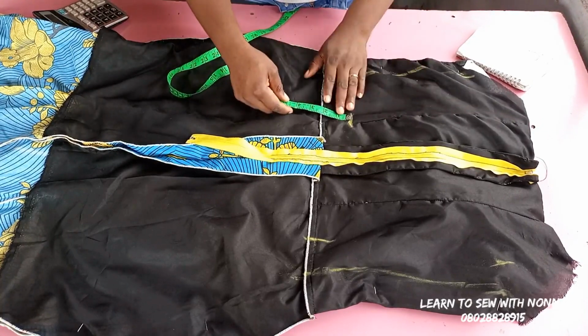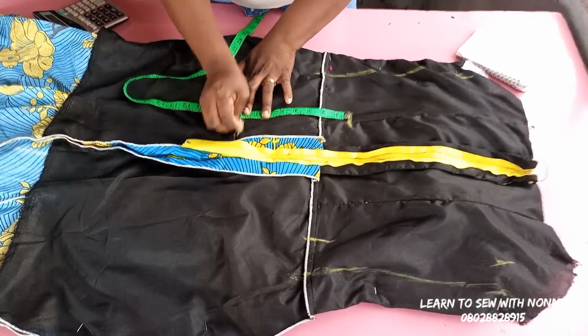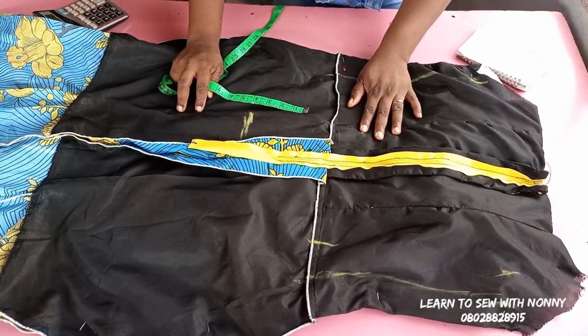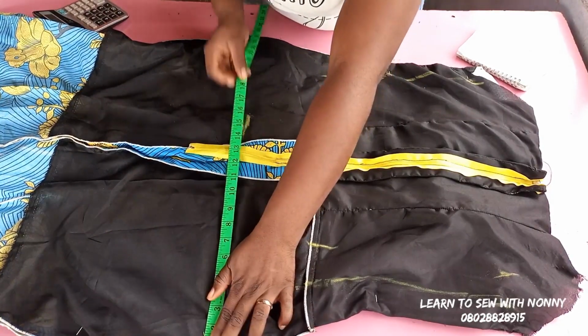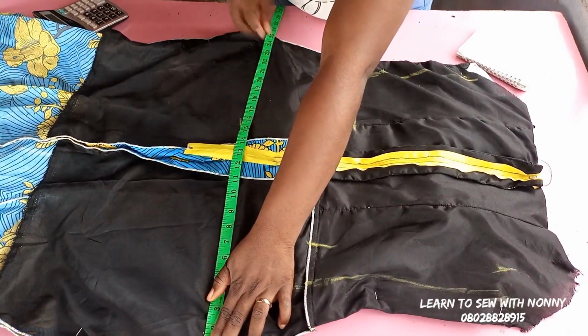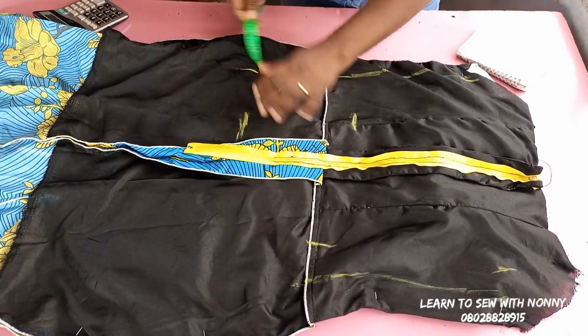So you're going to mark your half length, then also mark your hip length and your knee length, so that you can know where to start shaping from. Okay, so on that point is my hip. So I'll measure what I have as the hip. The hip is 42, divided by 2 is 21, so I've marked 21.